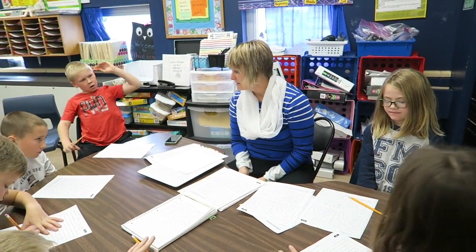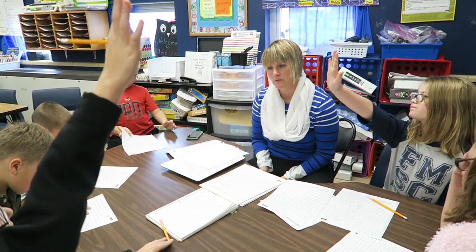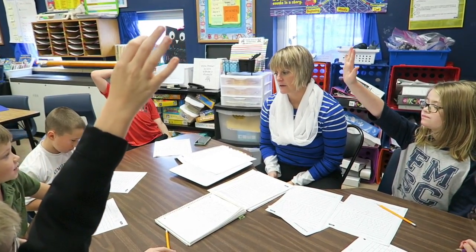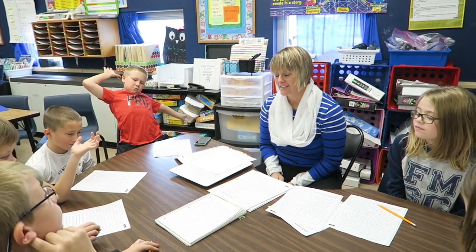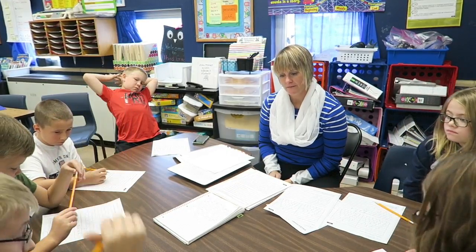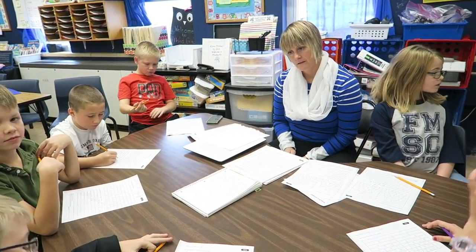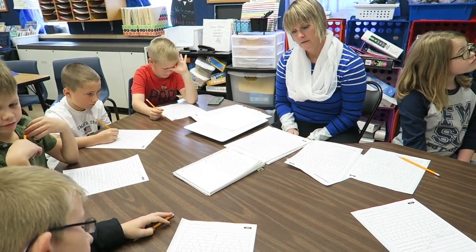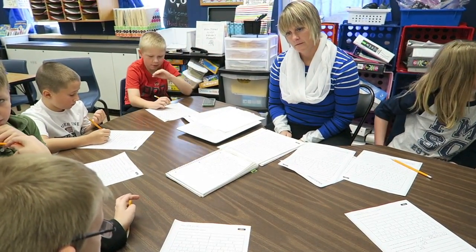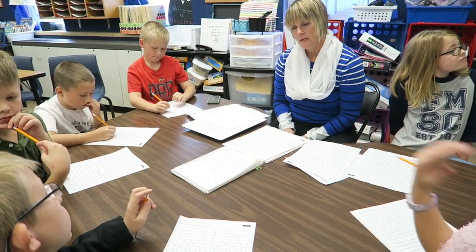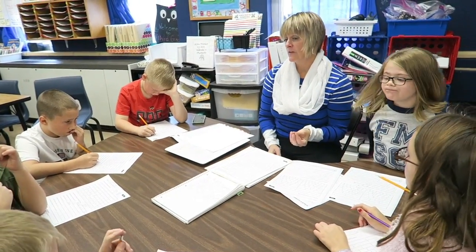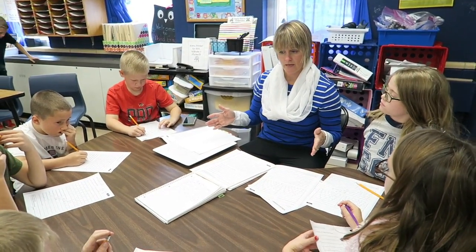Why is 3/6 bigger than 2/7? Why do you think it's bigger, Gavin? Because the top number is 3, and in 2/7, the top number is 2. 3 is greater than 2. That would be a good philosophy if our denominators were the same.